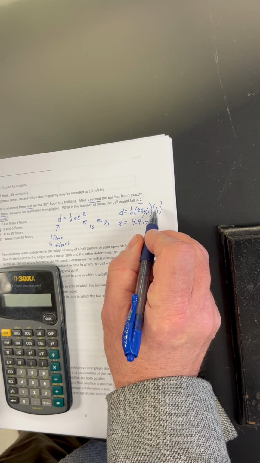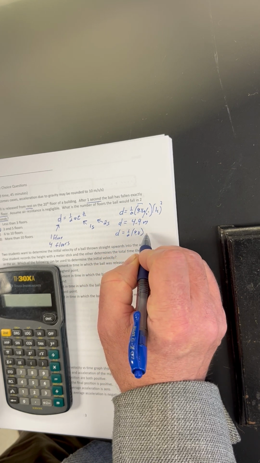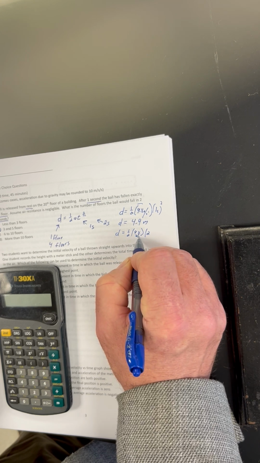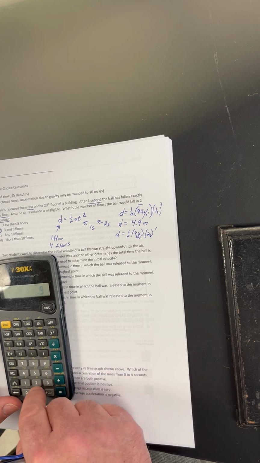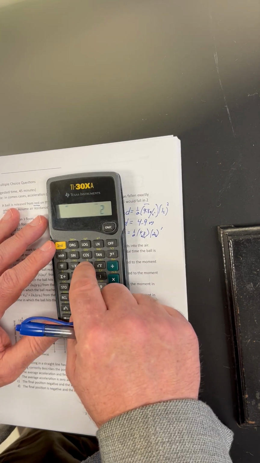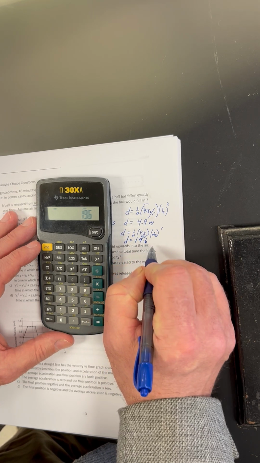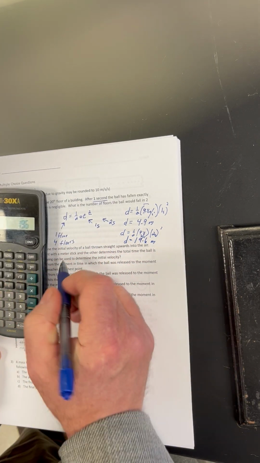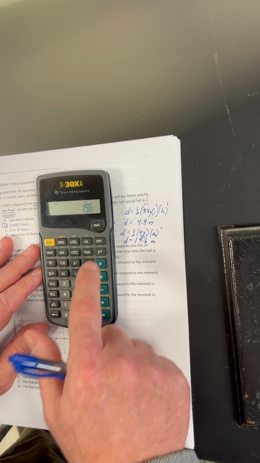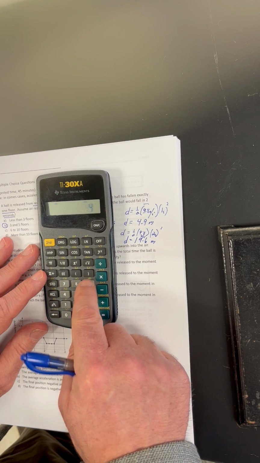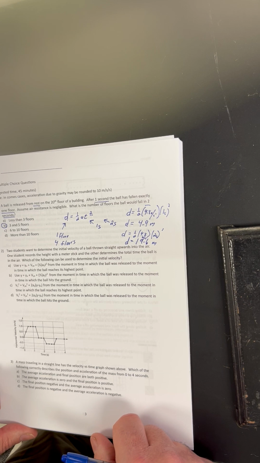So I could do this again, but put in 2 seconds. d is equal to 1/2 times 9.8 meters per second squared times 2 seconds squared. 0.5 times 9.8 times 2 squared is equal to, so my distance is 19.6 meters. And I know that 1 floor is equal to 4.9 meters. So if I divide that by 4.9, I get 4 floors. So there's another way to do the same problem.